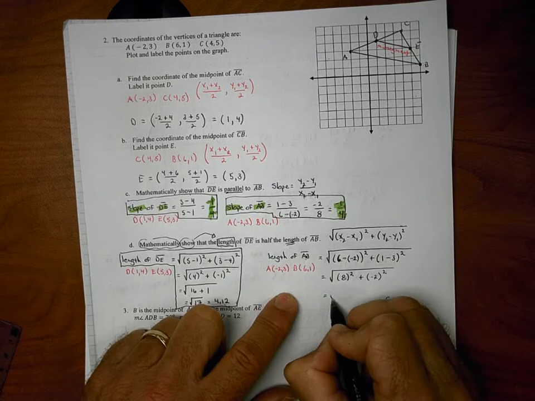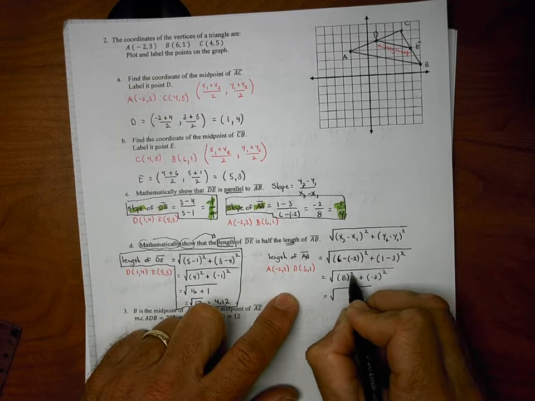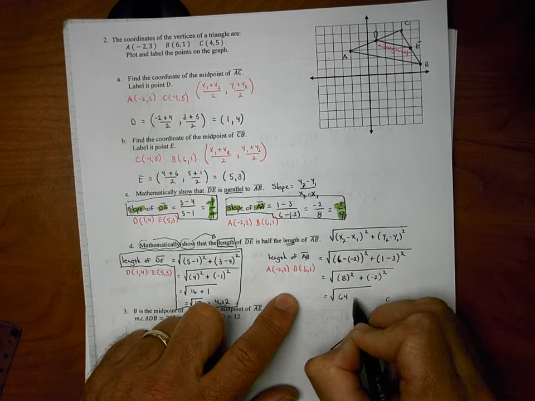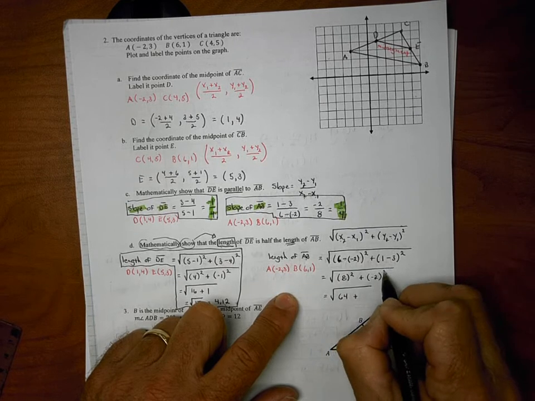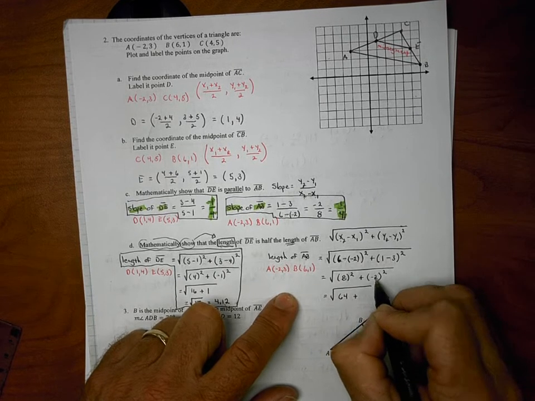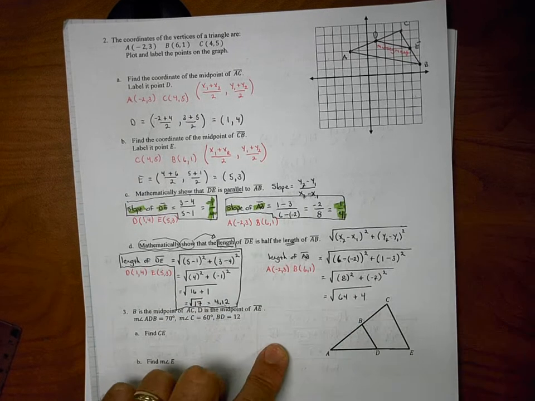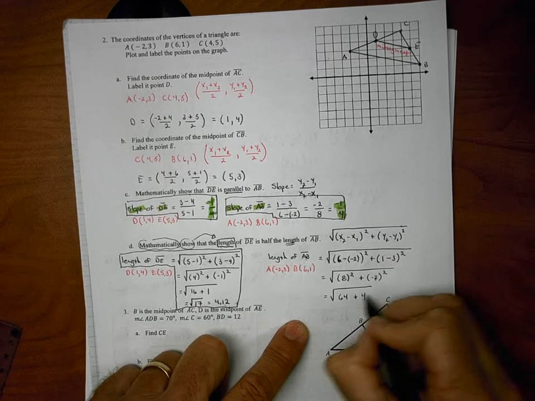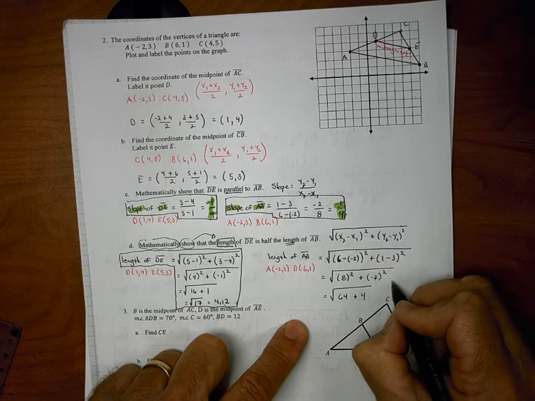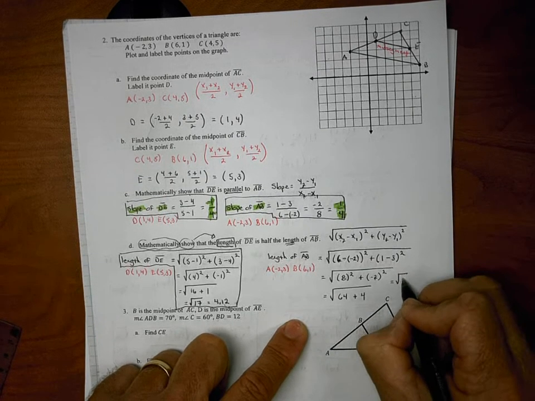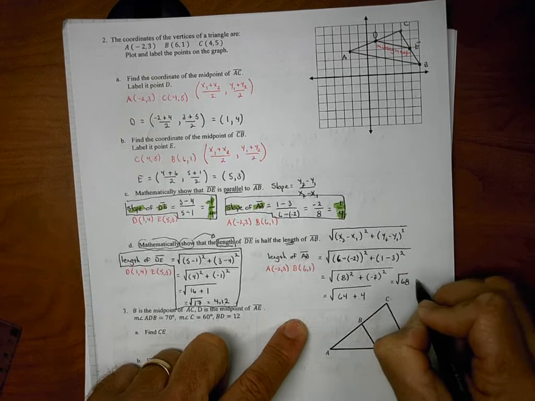Keep the square root. 8 to the second power is 64, plus negative 2 to the second power. Remember, that means negative 2 times negative 2, so that's positive 4. And then I add those up. So I get, you can see, the square root of 68. And then I use my calculator to work that out.